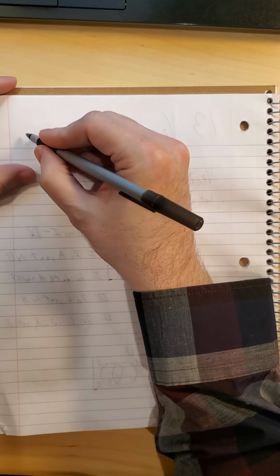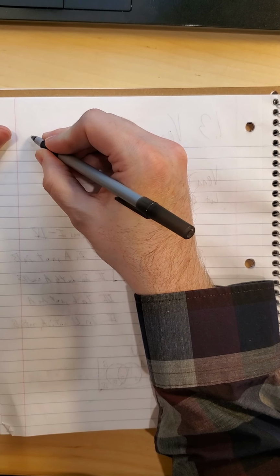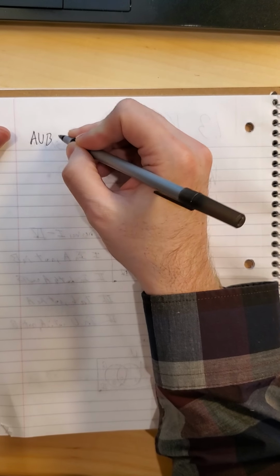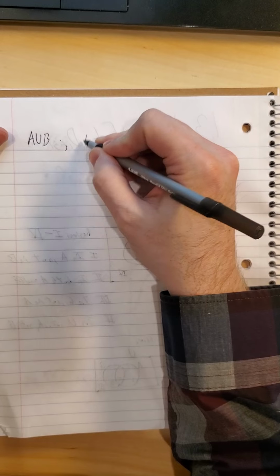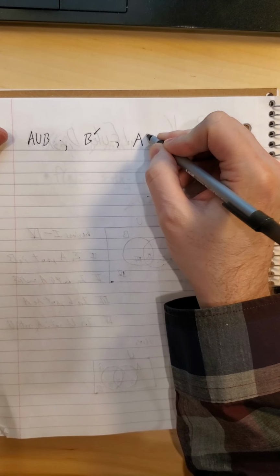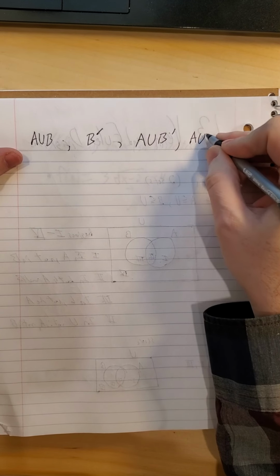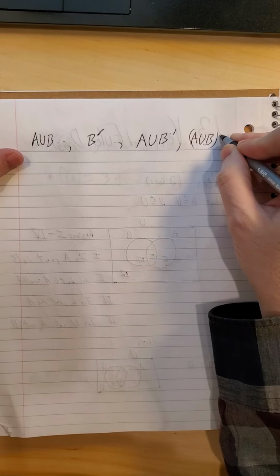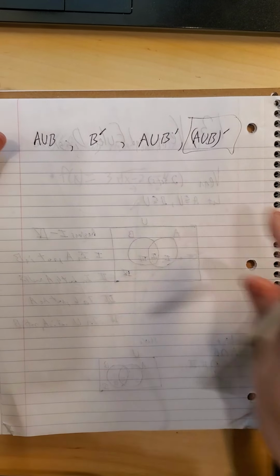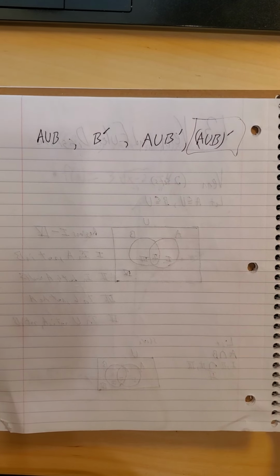So let me give you all a few of these to try. So do the list as well as the shading on A union B, B complement, A union B complement, A union B, and grouping symbols complement. This last one we'll do together, but at least try these first 3. So go ahead and pause it. We'll return when you're done.